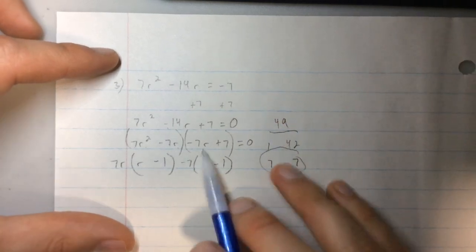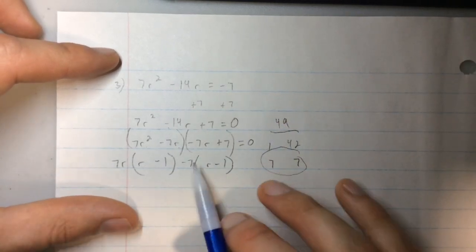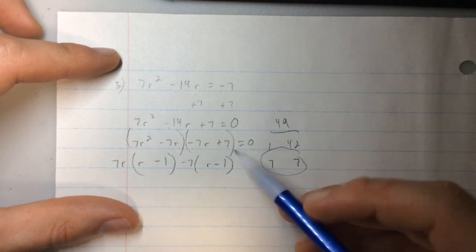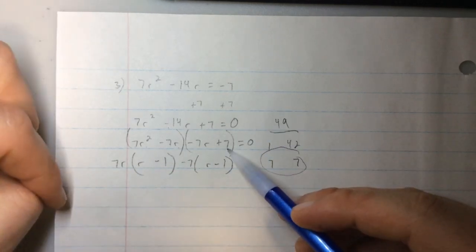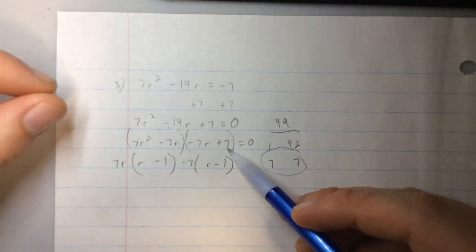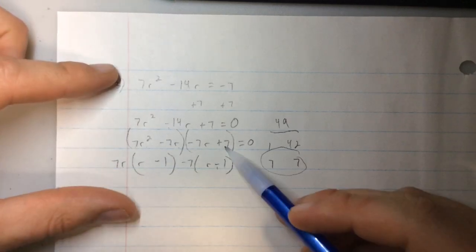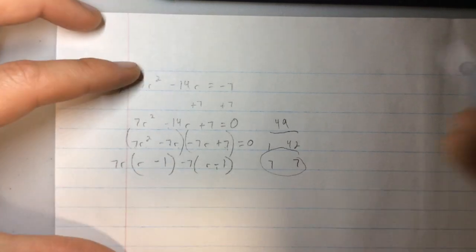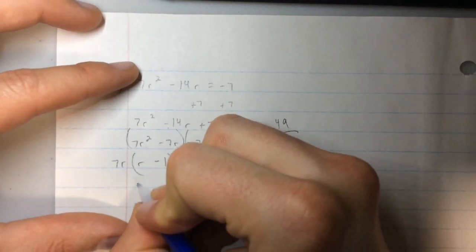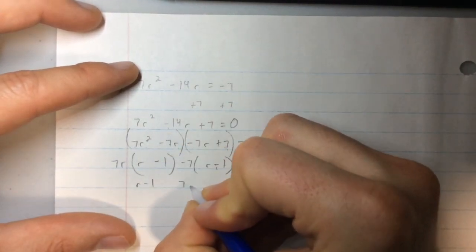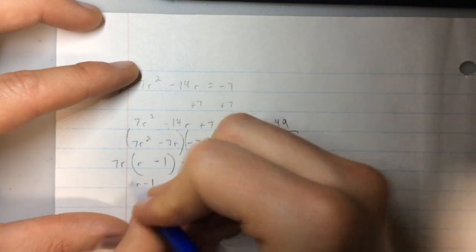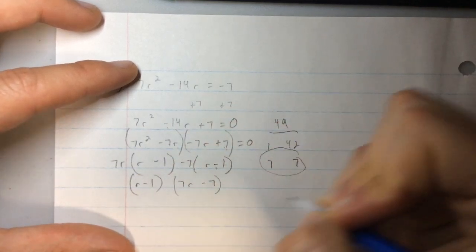Now, I want to show you something here. This is a positive number, but since I'm dividing by a negative 7, positive 7 divided by a negative 7, a positive divided by a negative is going to give you a negative answer. And 7 divided by 7 is 1, so that's where we're at. So here's where we're at now. We're going to have r minus 1 and 7r minus 7 for our two binomials here.